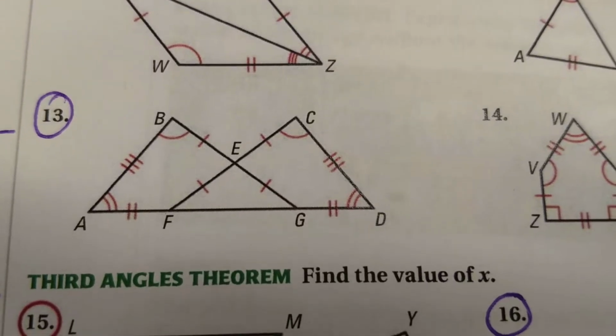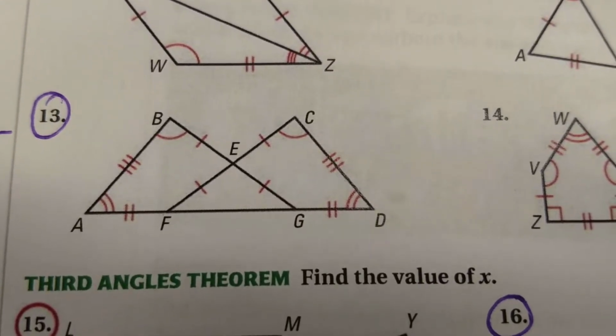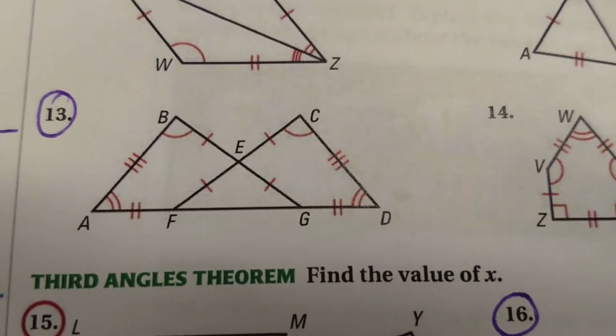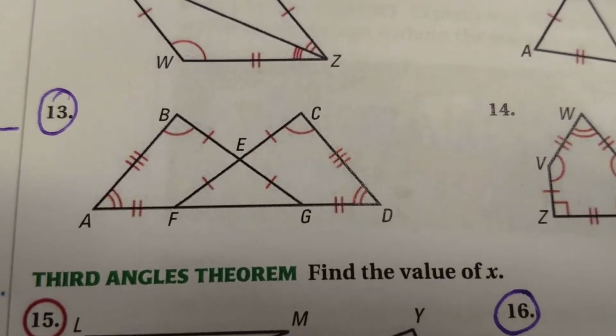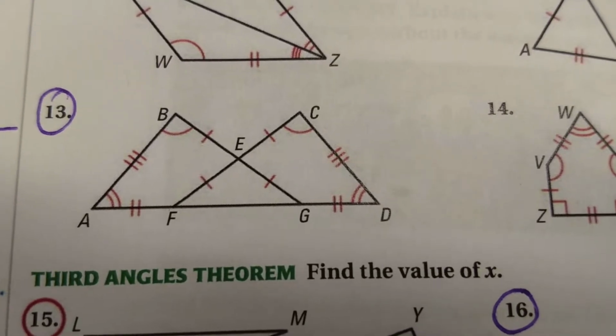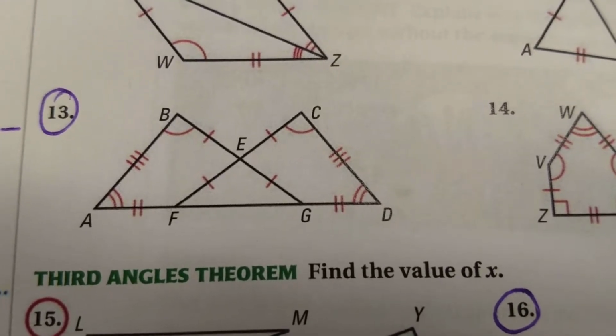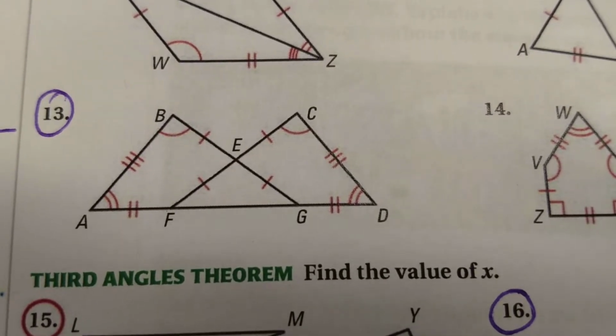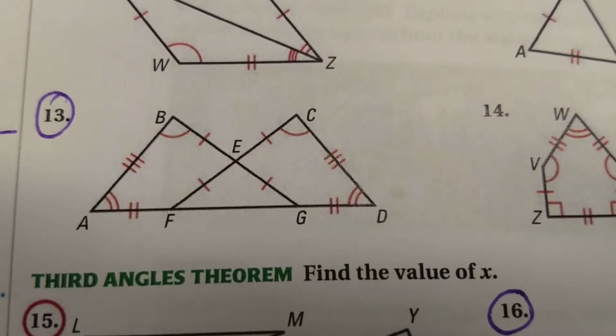13, we are asked to look at this diagram and write a congruent statement if those two triangles that are overlapping are indeed congruent. And they've got a lot of different tick marks showing which sides from one triangle and which angles from one triangle correspond and are congruent with the sides and angles from the other triangle.